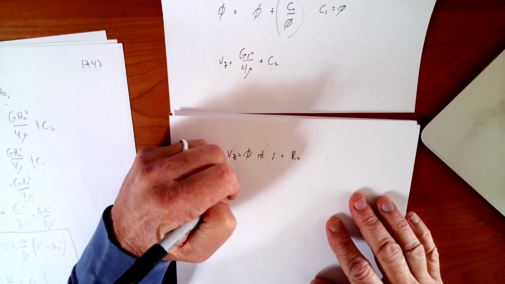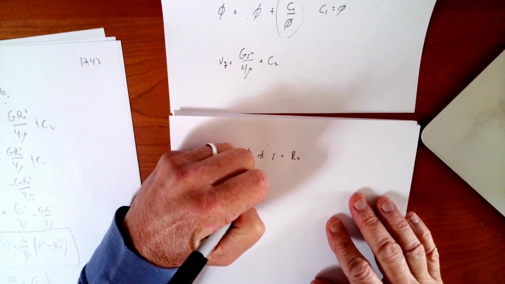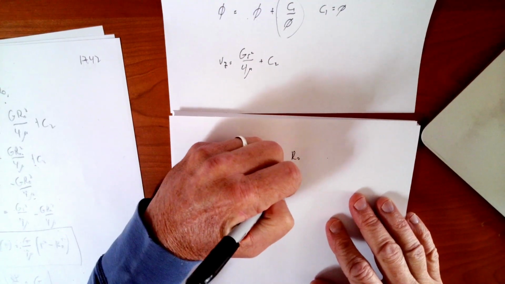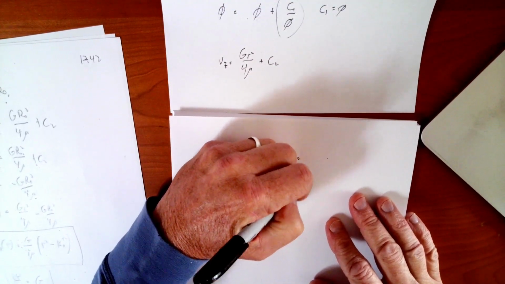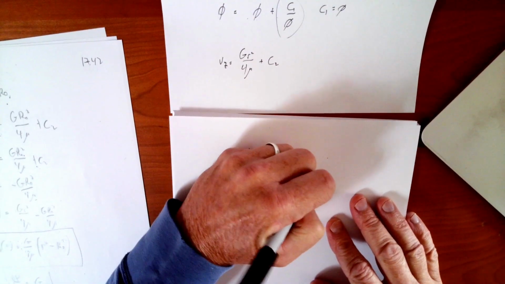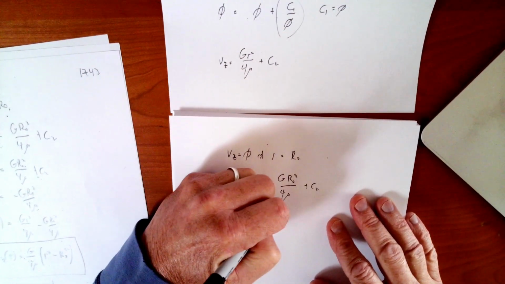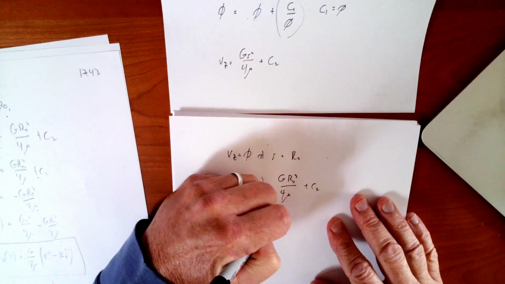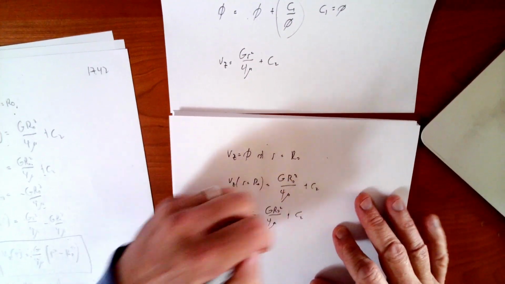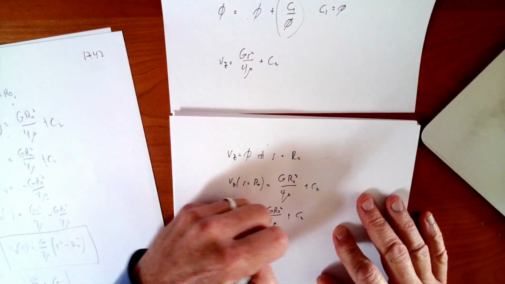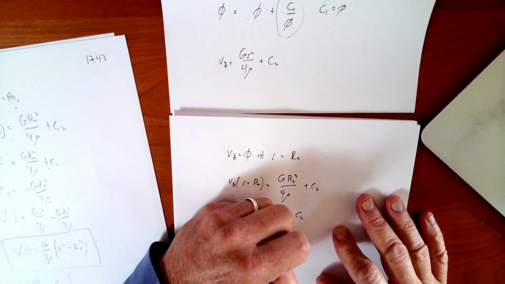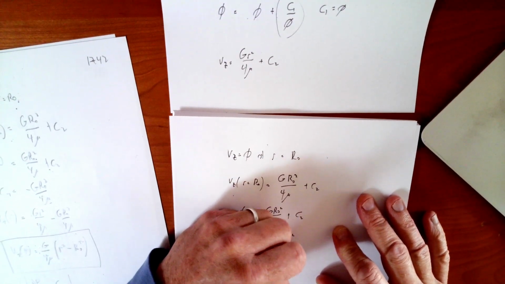And so Vz at r equals r naught, plugging that in, gives you g r naught squared over 4 mu plus c2. We set that equal to 0, and solve for c2. We get c2 is equal to negative g r naught squared over 4 mu.